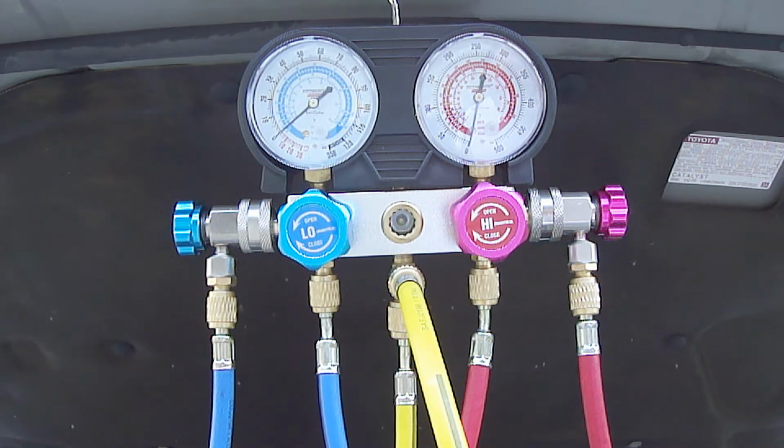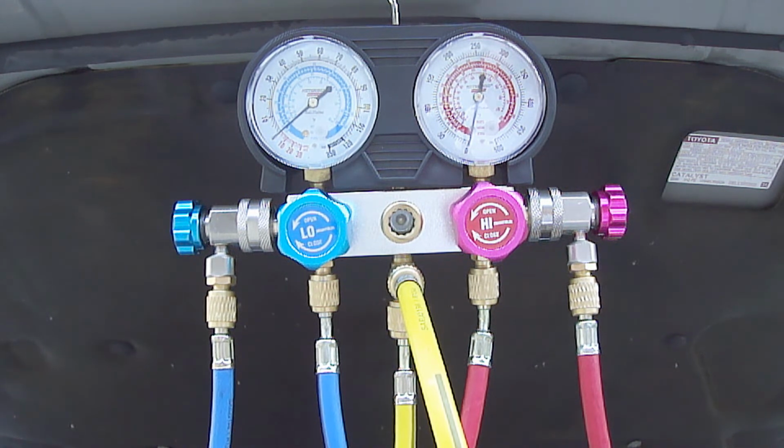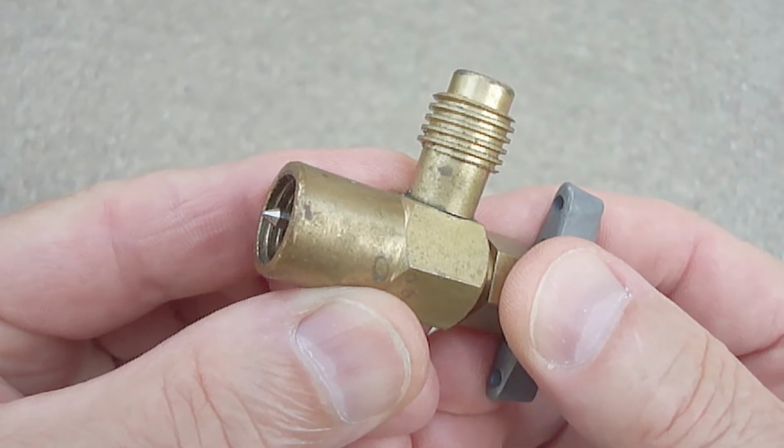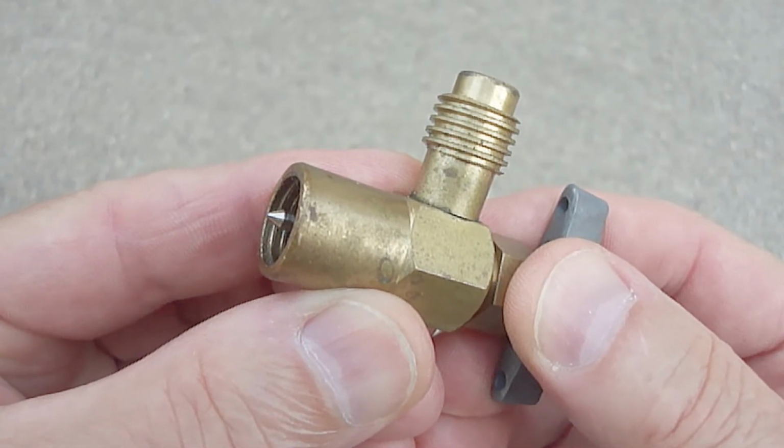In closing, here's some other valuable information that I want to share. The fittings on the manifold pressure gauge set on the outer left, in the middle, and on the outer right are for storing the hoses and keeping the fittings clean if you do not store it in a case. That's all they're for. Refrigerant cans in the past required puncturing a hole in the top of the can.